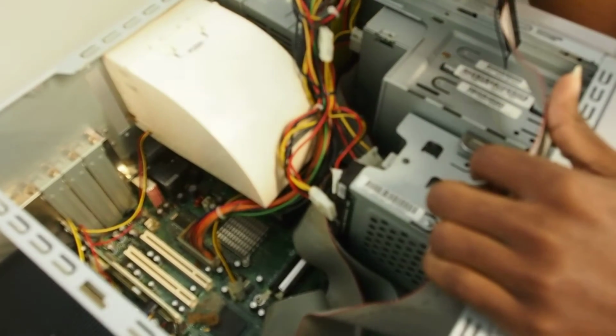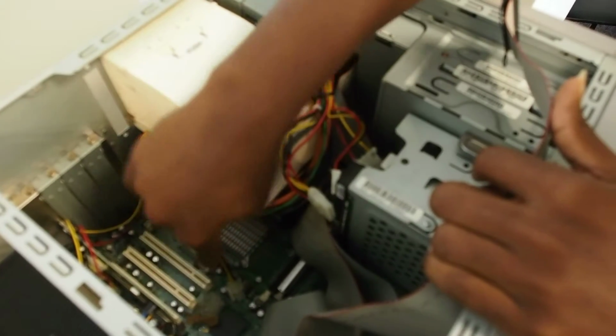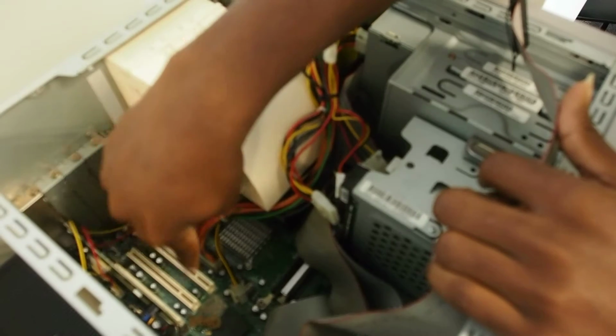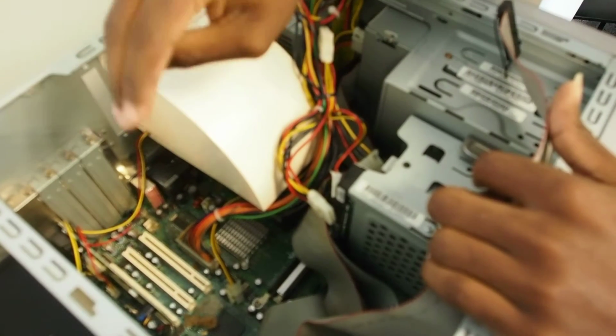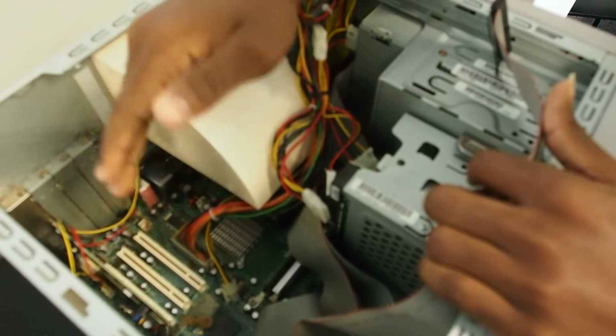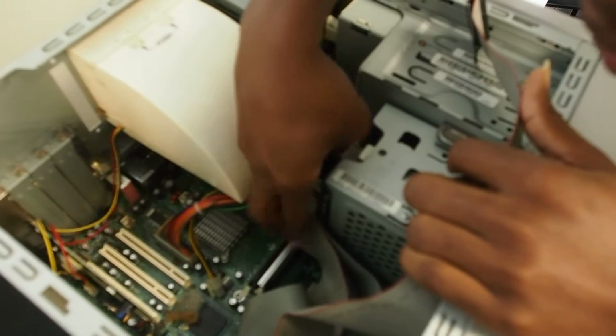It has a way it has been arranged. Here we have the PCI slots where we put in the PCI cables and other expansion cables like the VGA and all that.